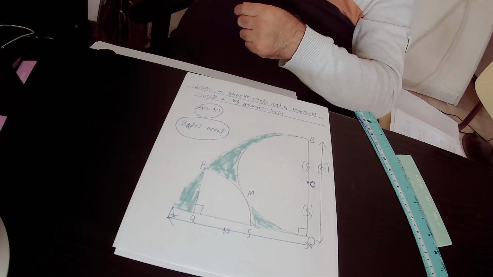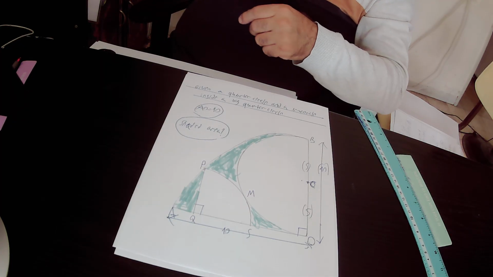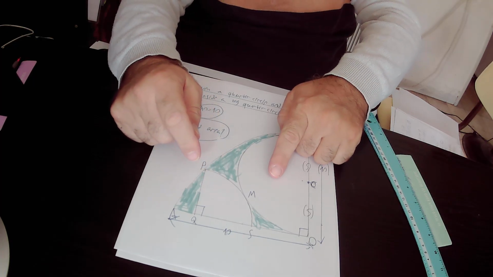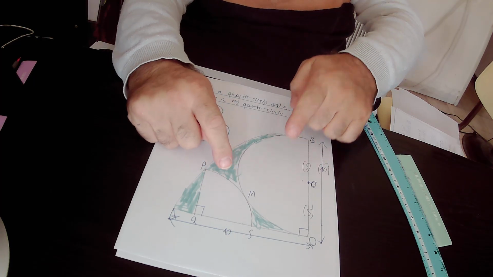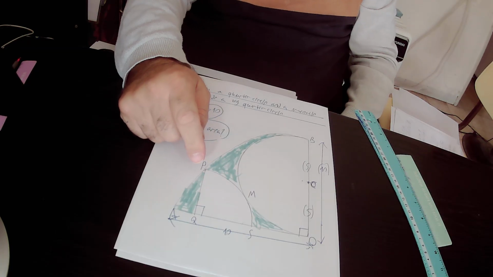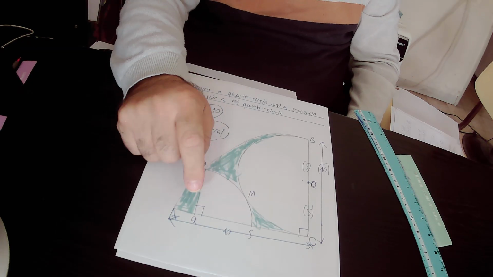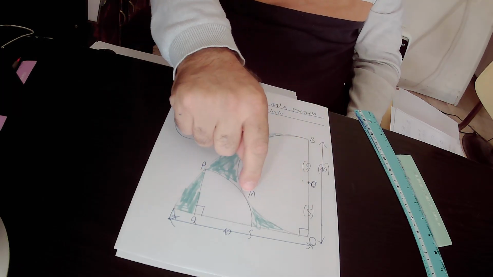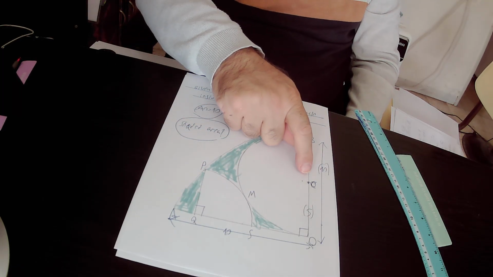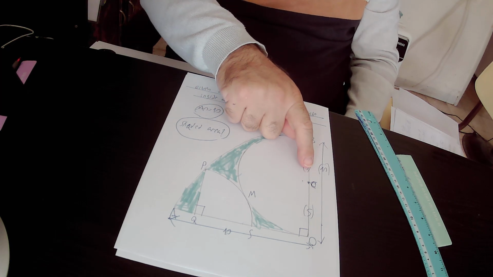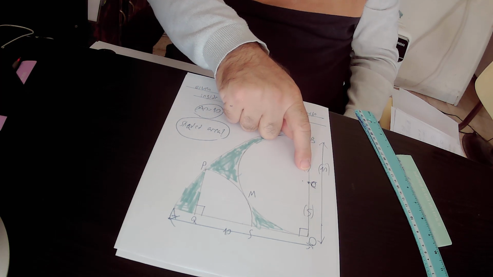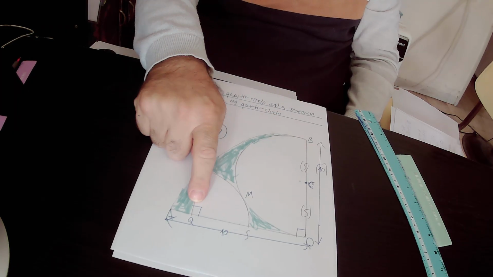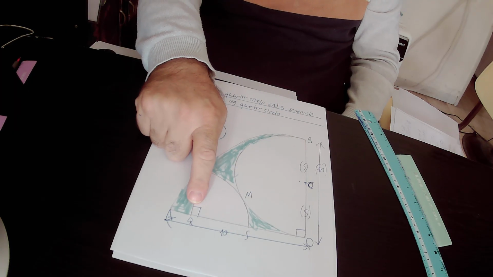In our drawing, this small quarter circle touches this big semicircle at point M. The center of this small quarter circle is point Q. The center of this semicircle is point C. The straight line that connects the centers is of course the line CQ. According to rule 10, the line CQ must pass through point M, their touching point.